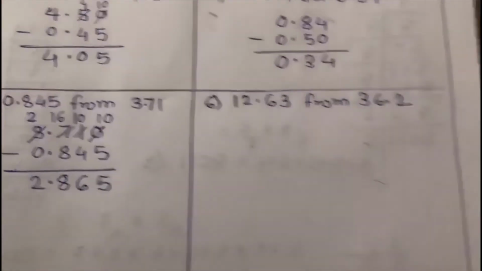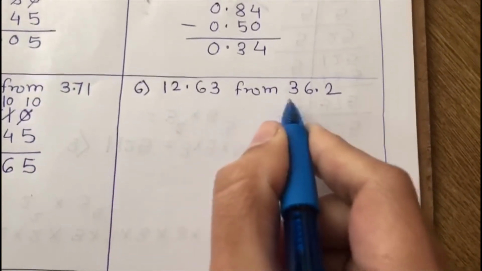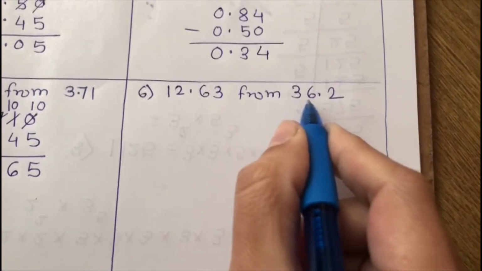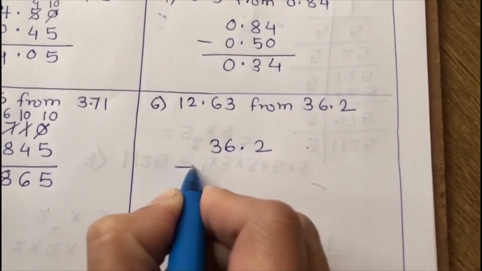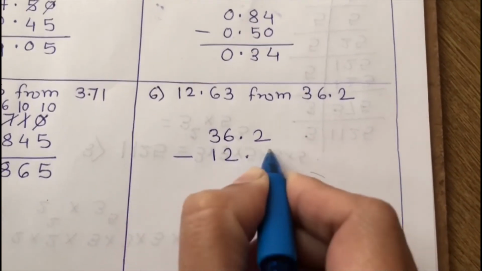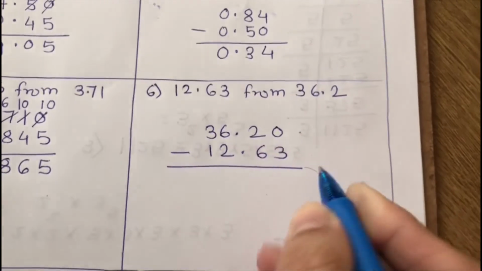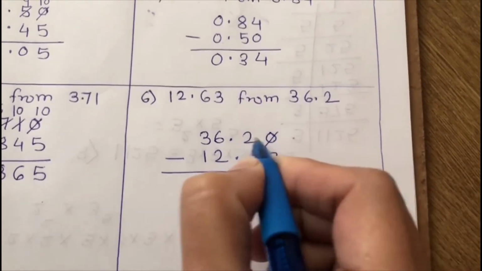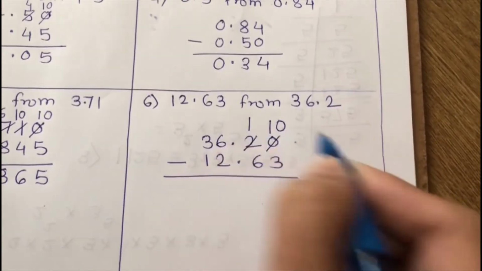2.865. Now subtract 12.63 from 36.2. So I write here 36.2 minus 12.63. I give here 0. Now we can't subtract 3 from 0, so I carry 1 from 2. So I write here 10.